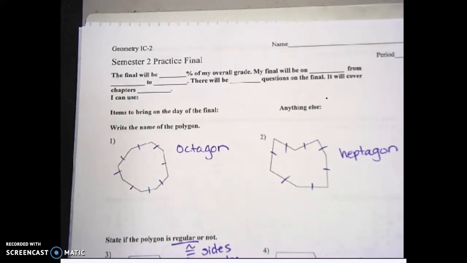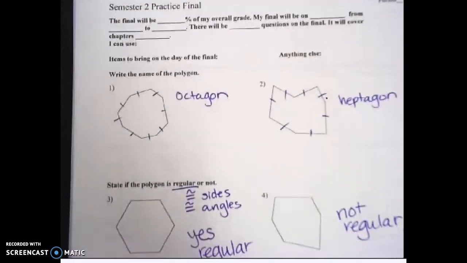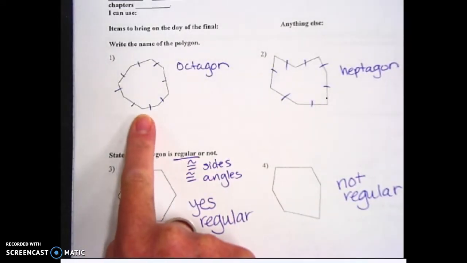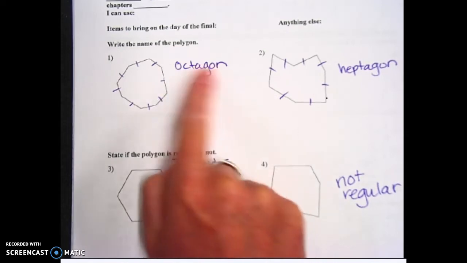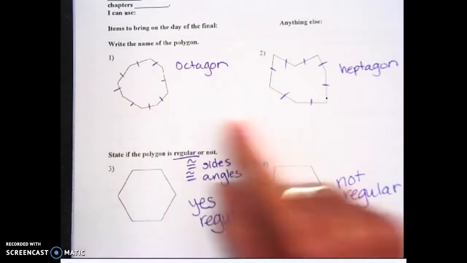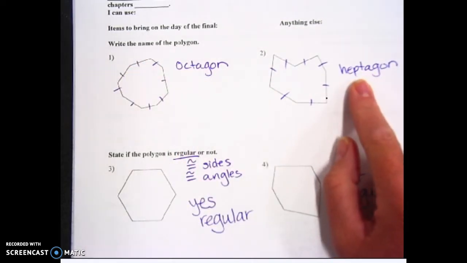This is page 1 and 2 of the second semester practice final for geometry. So starting on page 1 with numbers 1 and 2, it just says write the name of the polygon. This one has 8 sides, so it's an octagon. This one has 7 sides, so it's a heptagon.